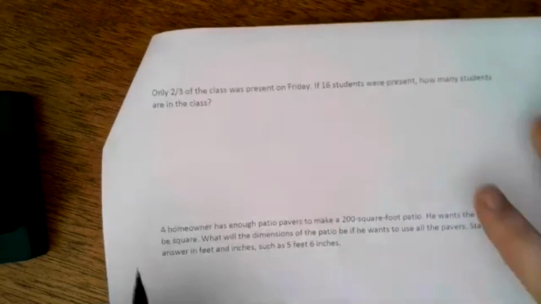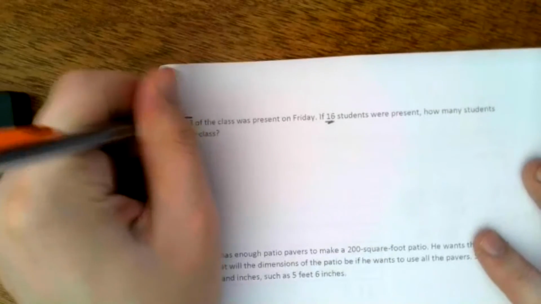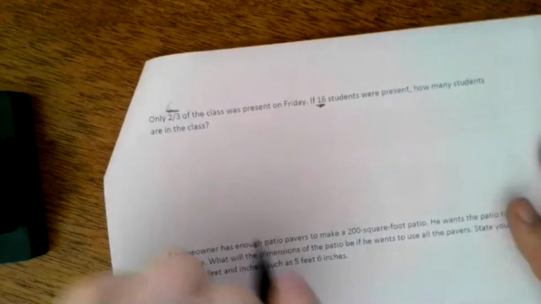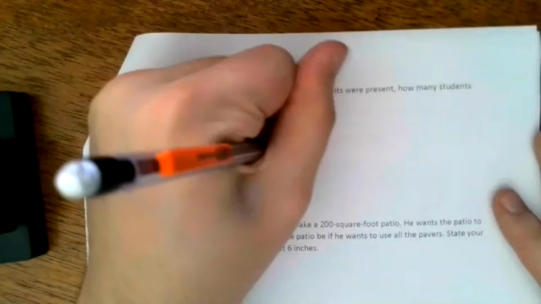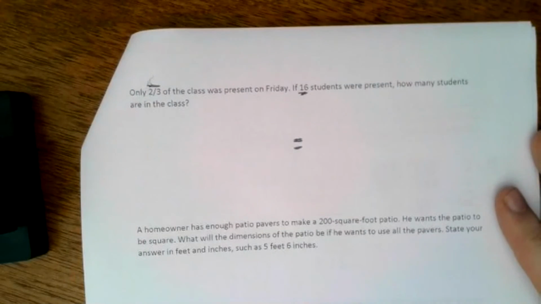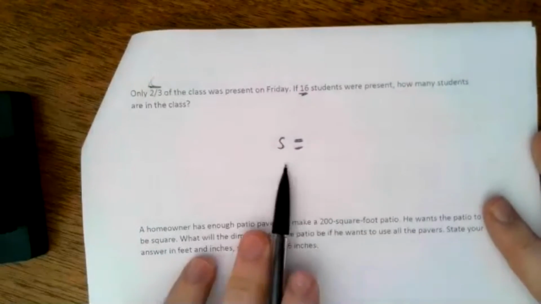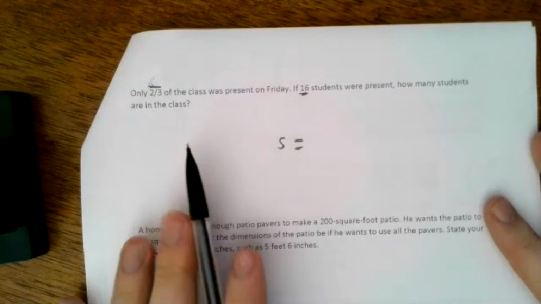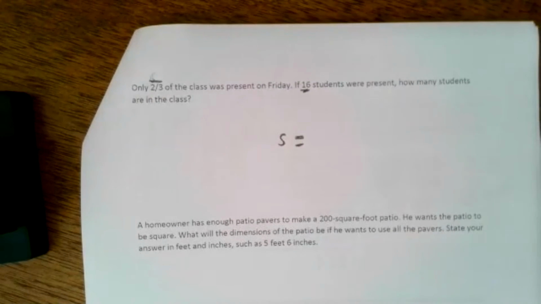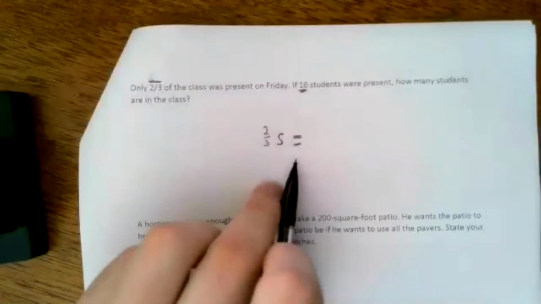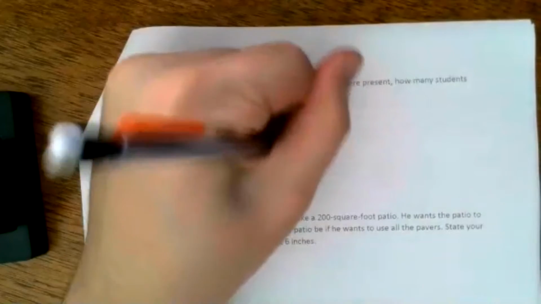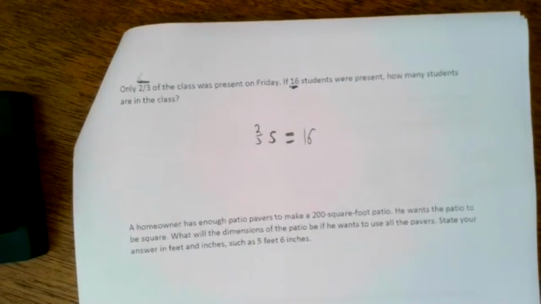So the first thing I see is I have 16 students that were present on Friday, and that was only 2/3 of the class, right? So I know that I'm going to make an algebraic equation again. So I have an equal sign. I'm going to need some variable. So I'll just label it S for students. And this S is specifically the students that are in the total class, right? If they were all there. So what equation can I make with 2/3 and 16 students? 2/3 S equals 16. Yeah, 2/3 of the amount of students in the total class is equal to the 16 students that were present on Friday, right?